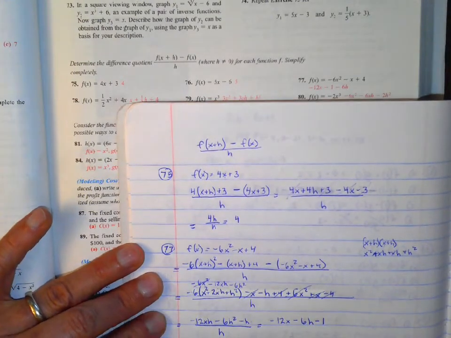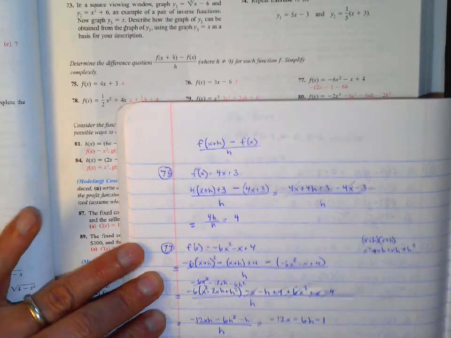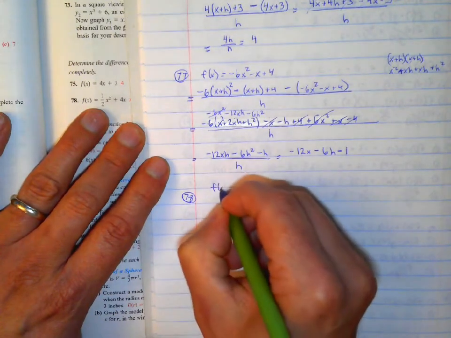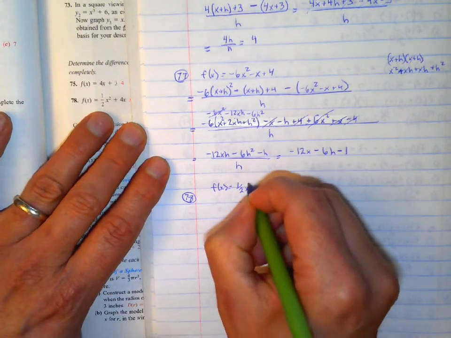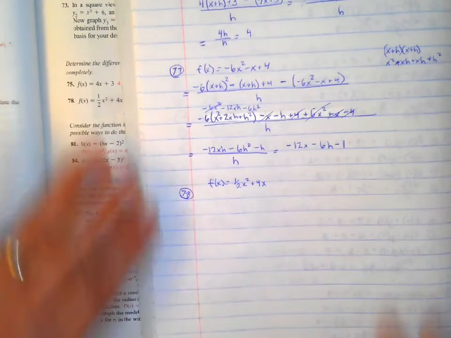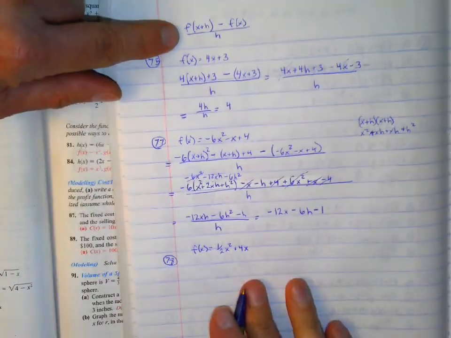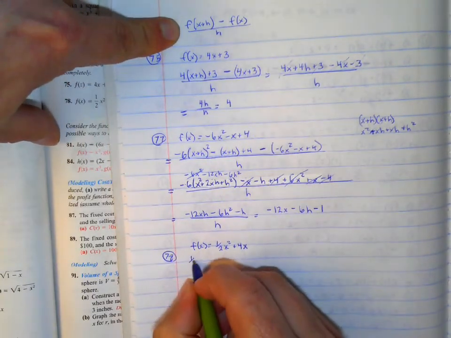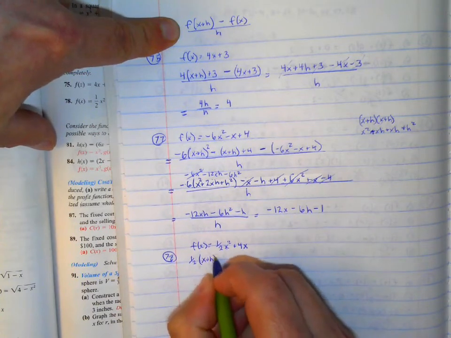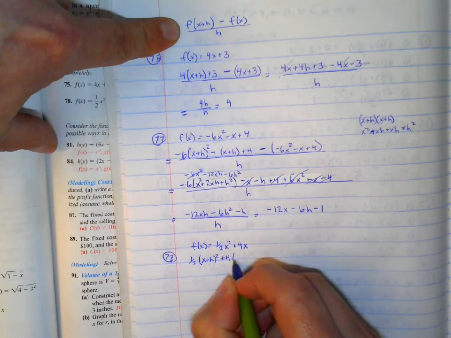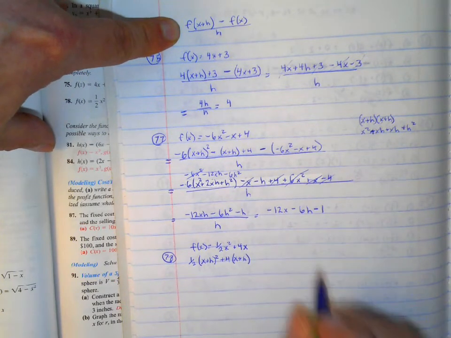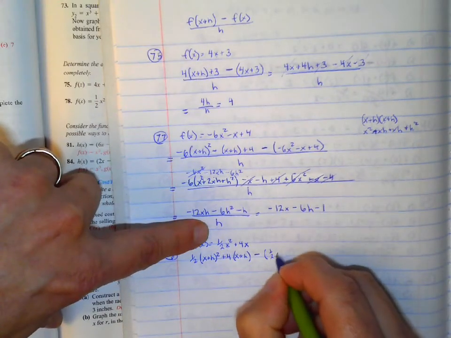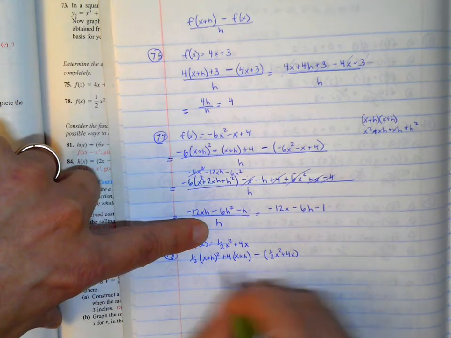And the last one was number 78. Our function is f of x is equal to 1/2 x squared plus 4x. Okay, so using this formula here, we got to plug x plus h in here and here. So we have 1/2 x plus h squared plus 4 times x plus h. Then we want to subtract our f of x function. And divide it all by h.